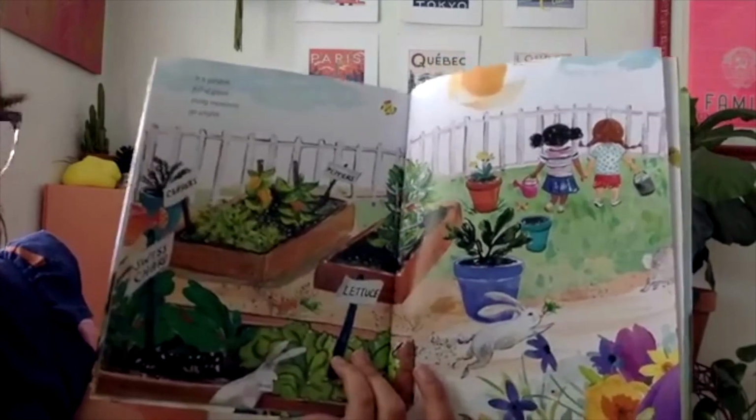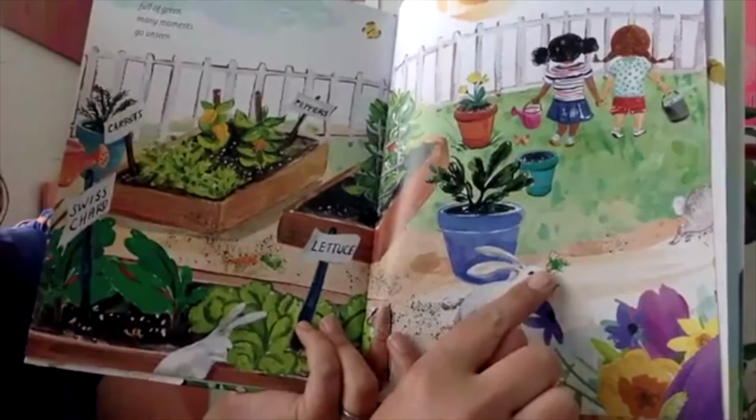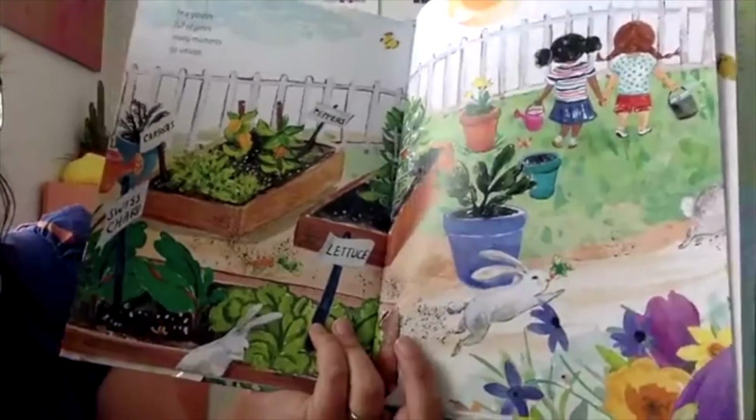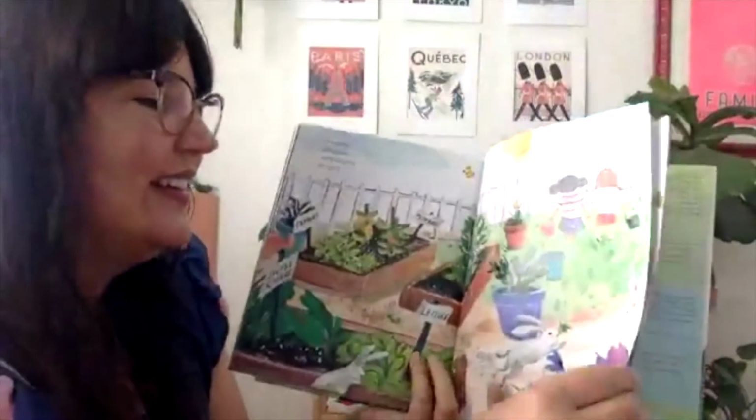Let's see. What can you see there? Look. There's a little bunny stealing a carrot. This one's getting some lettuce. Yum.